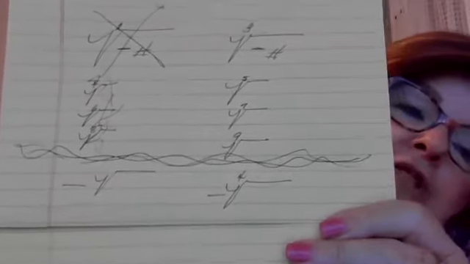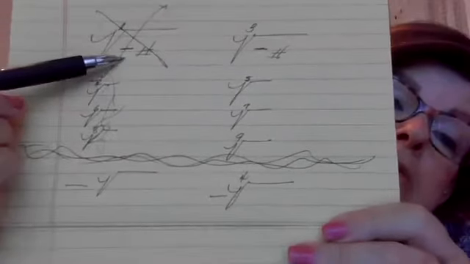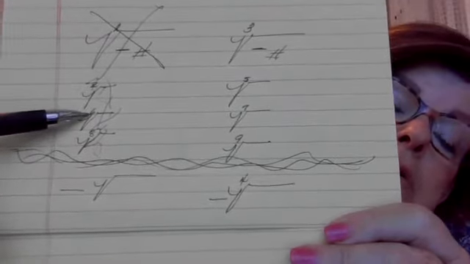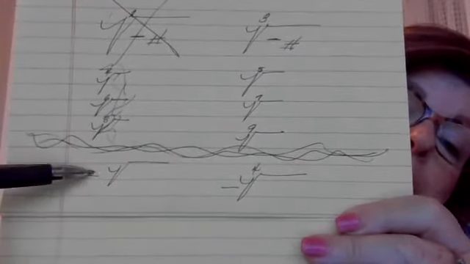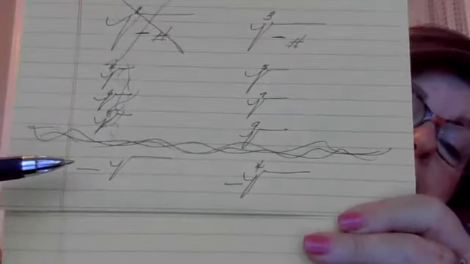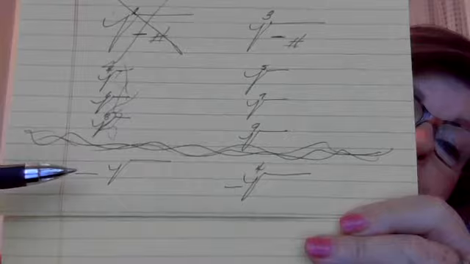Confusing enough? Yes. If the negative is under the radical, it's not allowed with an even root. But if it's on the outside, this will work with anything. If it's on the outside. So let's do a couple of problems that I'm going to make up.